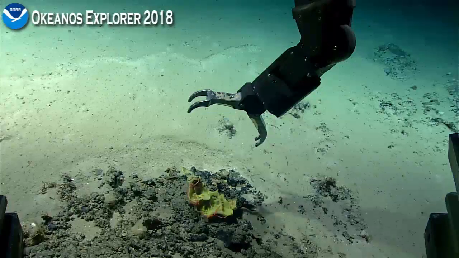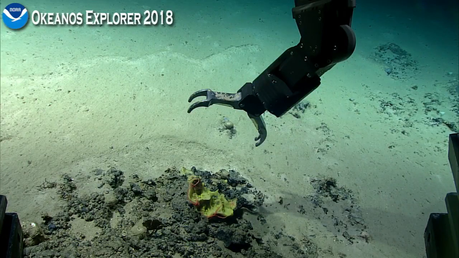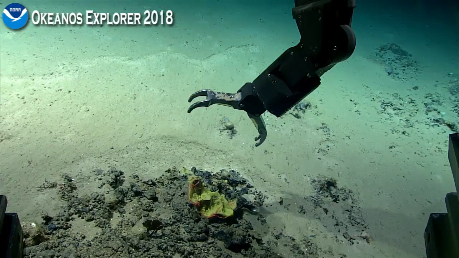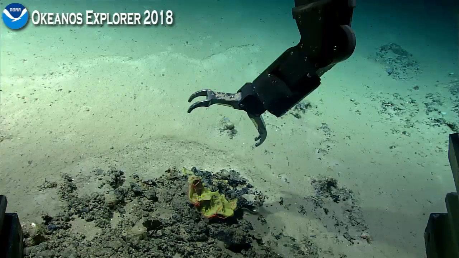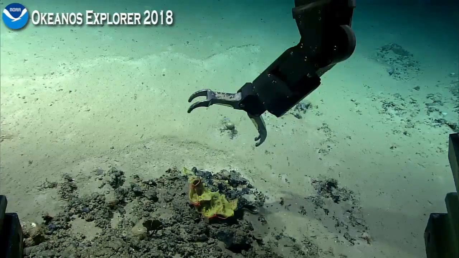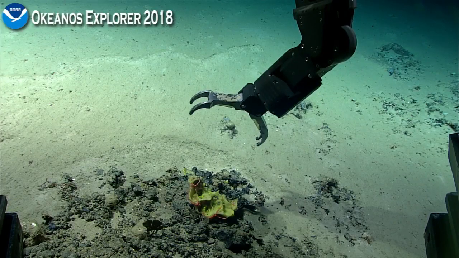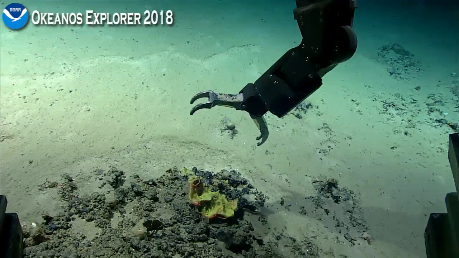So sometimes there are sponges that encrust on other sponges. And yesterday there was some discussion about whether this is a single species or two species, and I really don't know the answer to that. But for sure we'll be able to determine that once we get this sample. And sometimes there's a very thinly encrusting yellow sponge.